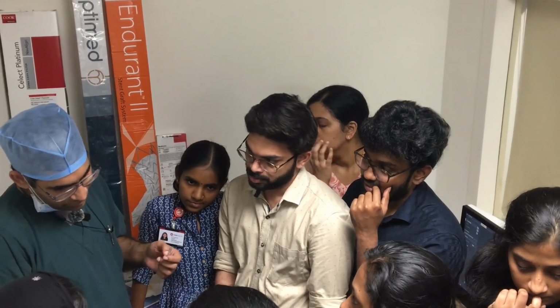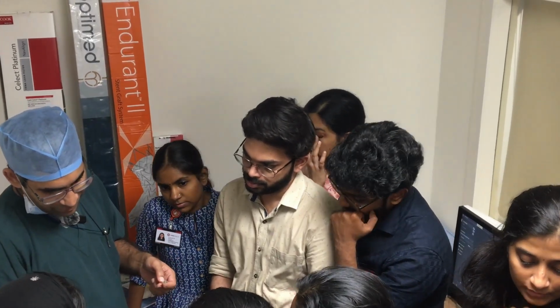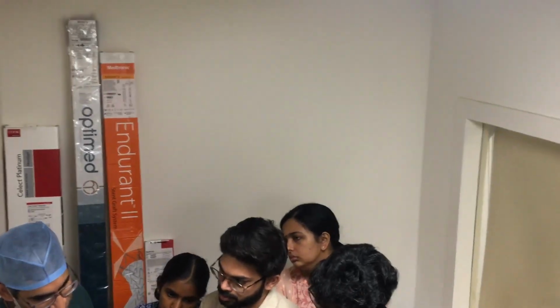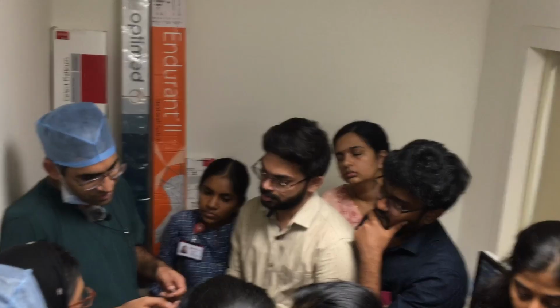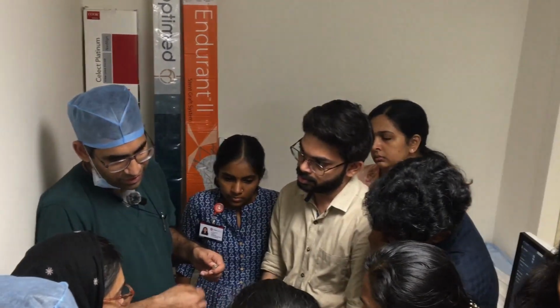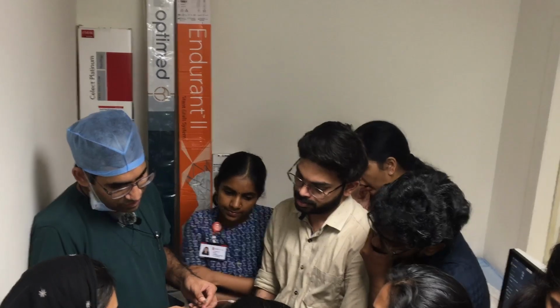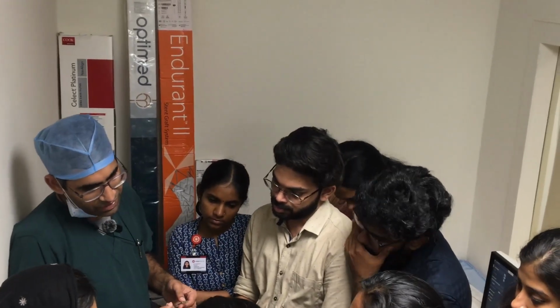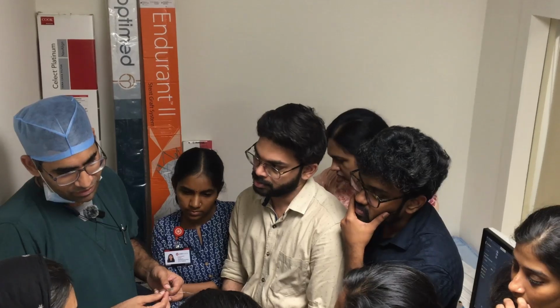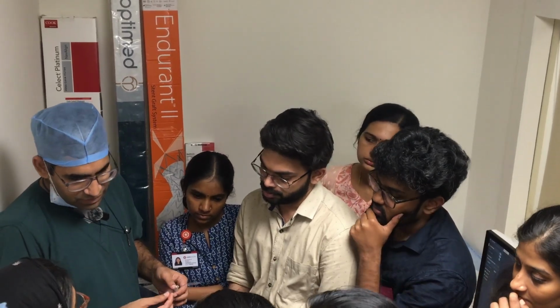Yeah, if you have to use it or do the procedure with the over the wire type, you need a longer wire, 300 centimeter wire at least. Because once you use this balloon, you have to take it out to take the next device, then exchanging and all these things, so it makes the procedure a little longer. A rapid exchange makes it faster.